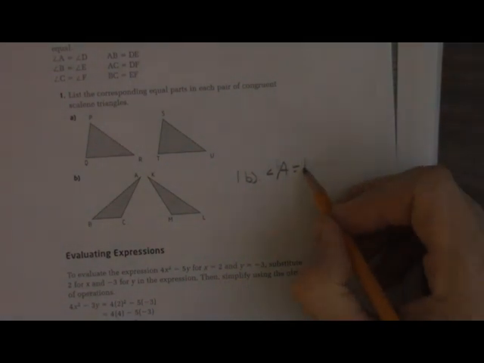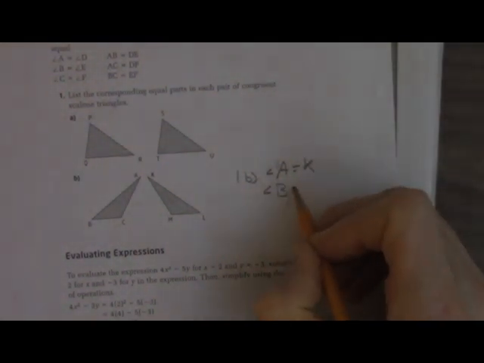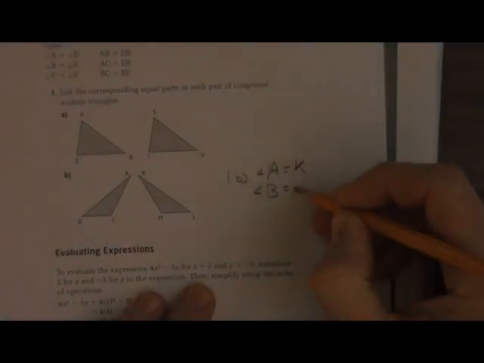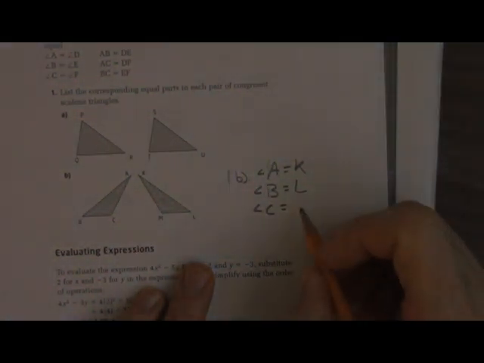Okay. Hey Rudy, what's angle B equal to? L, good. And then angle C is going to be equal to the last one, angle M.